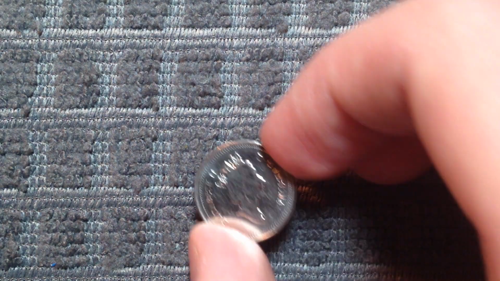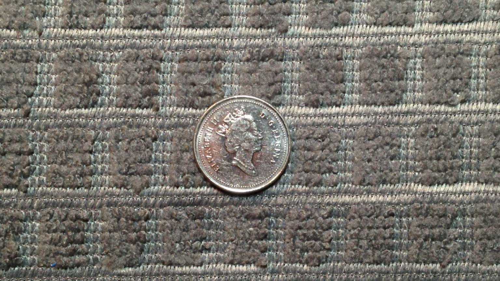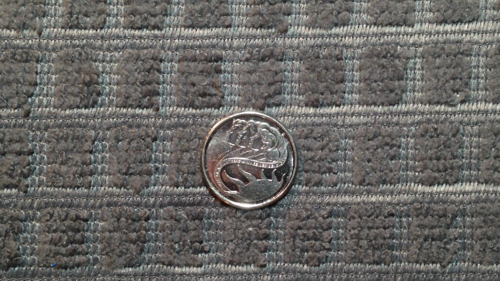In 1990, the Queen's portrait received another update, this time showing her at age 64 and wearing a crown. In 2001, the composition was changed yet again to nickel-plated steel to save on production costs. Also in 2001, a commemorative coin was issued for the Year of the Volunteer.